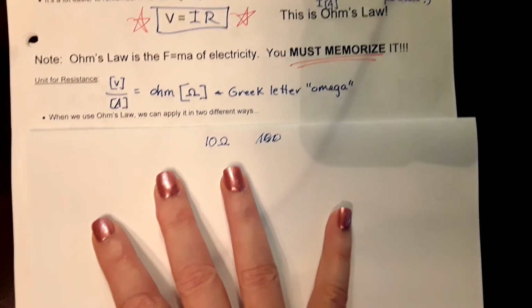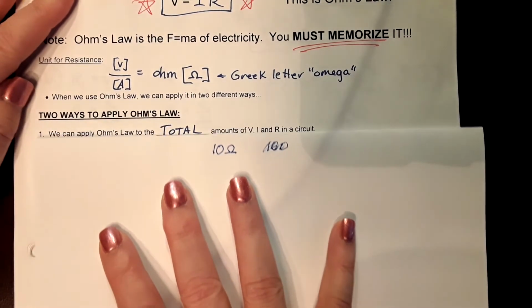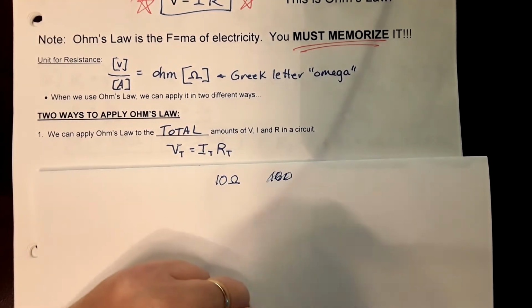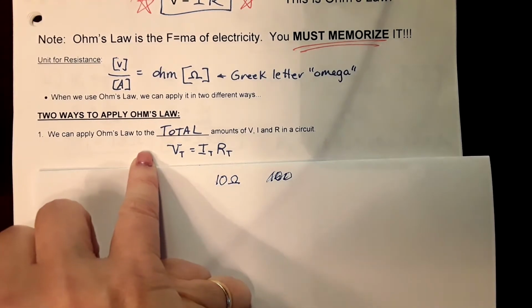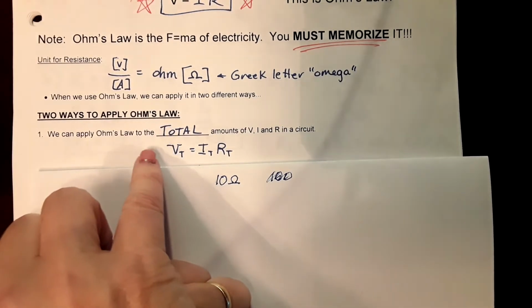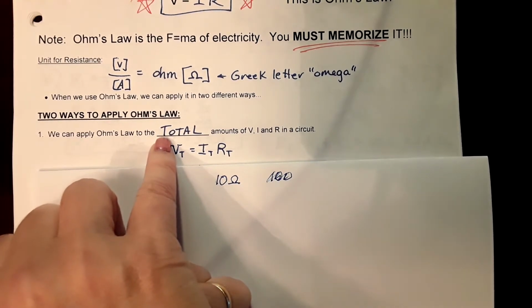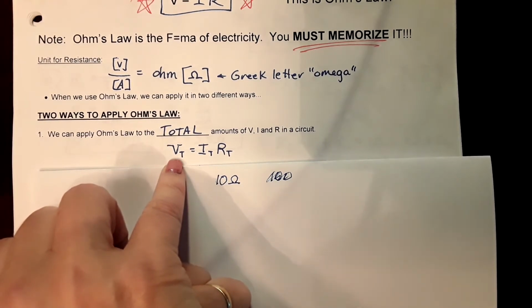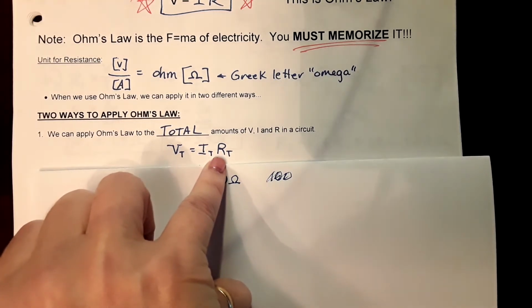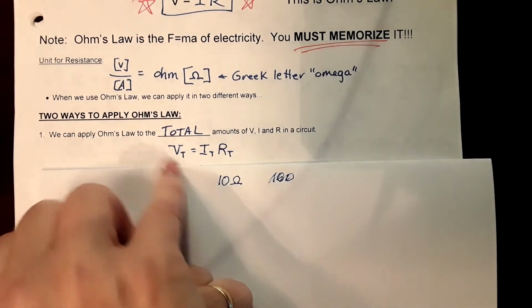Okay, now Ohm's law can be applied two different ways when you're talking about a circuit. If you look at the source of the circuit, if you remember, the source is the battery or electron pump, whatever it may be, that's providing the potential difference, the energy, to your electrons. You can apply Ohm's law to the totals. In other words, the total potential provided by the source equals the total current in the circuit times the total resistance of all the devices in the load. So V_T equals I_T times R_T, Ohm's law for the totals.